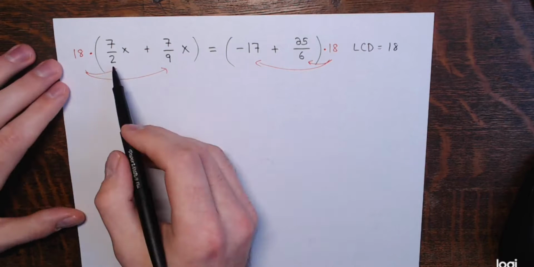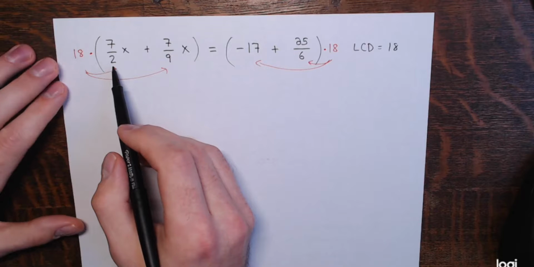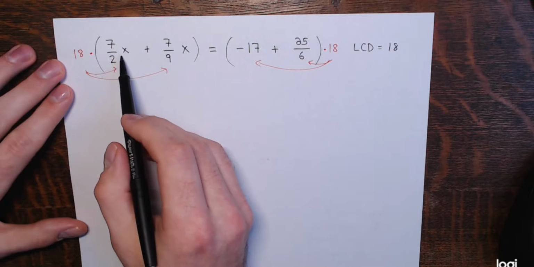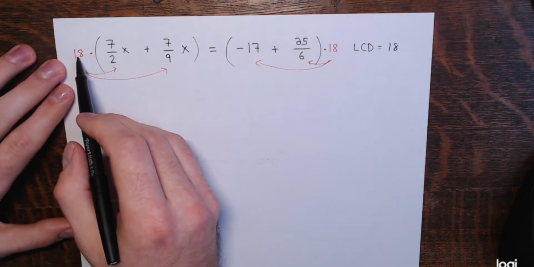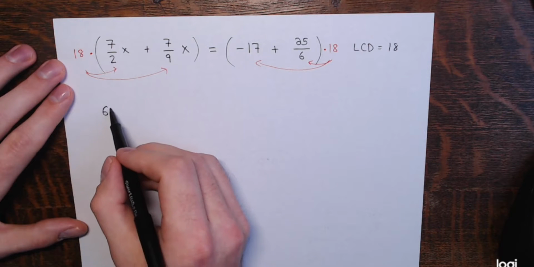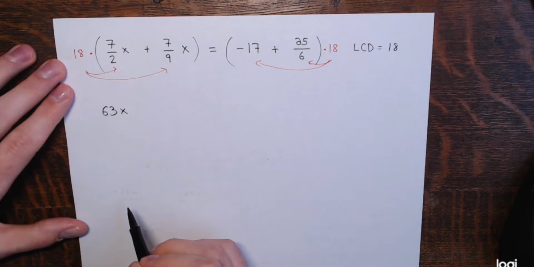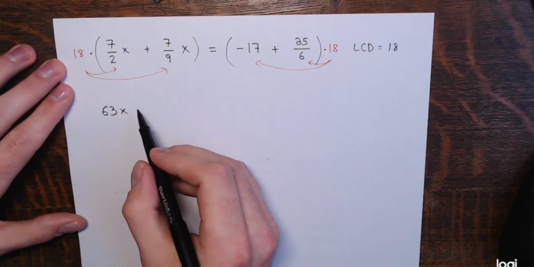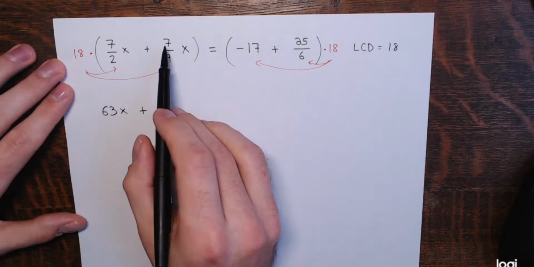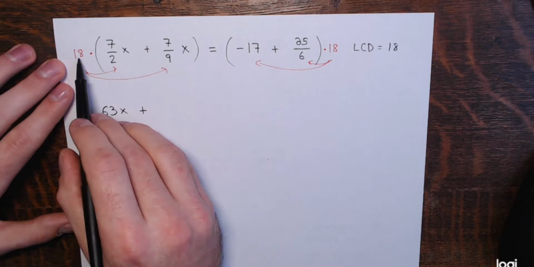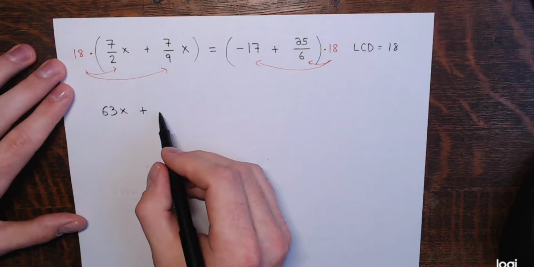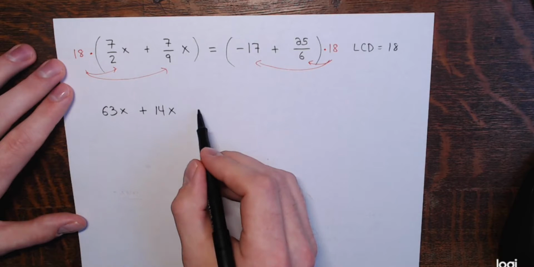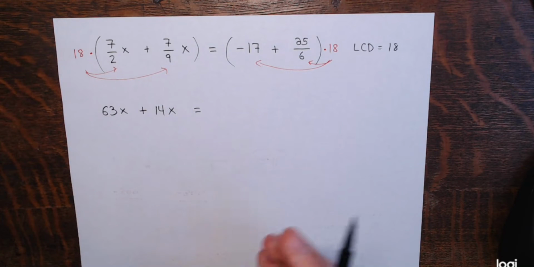Now, the whole reason we multiply by this is so the denominators go away. So in this first term, 7 over 2, 2 goes into 18 9 times, and 9 times 7 is 63. So you have 63 times x. See, no more fractions. Plus, then the 7 ninths times 18. 9 goes into 18 2 times. You'd have 2 times 7. That's 14x. Alright, so see again, no more fractions.